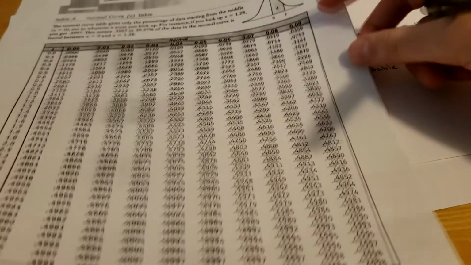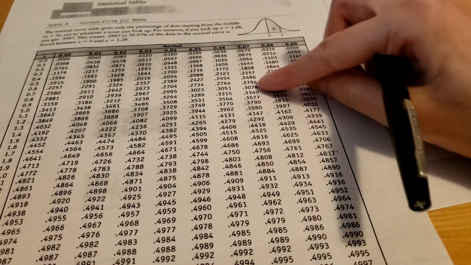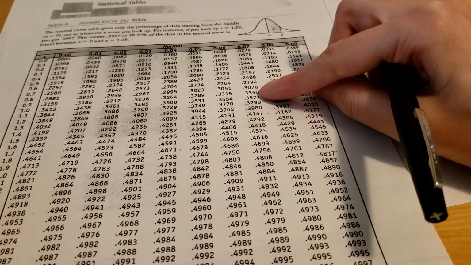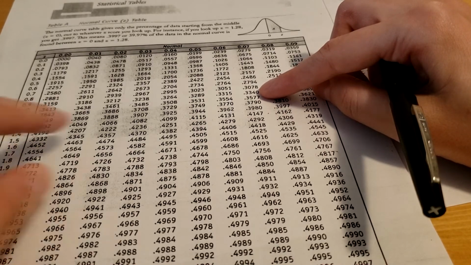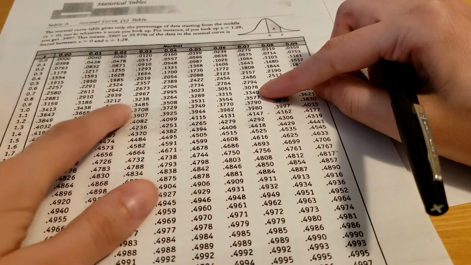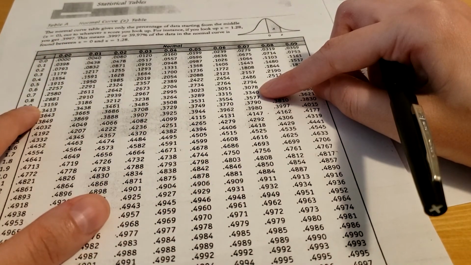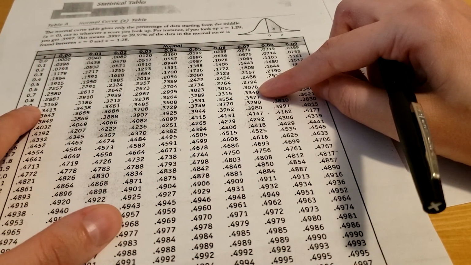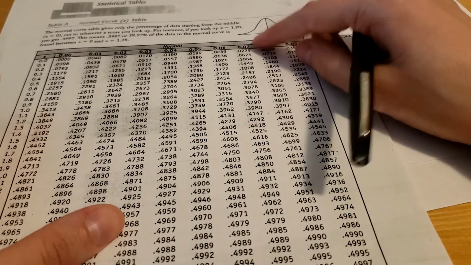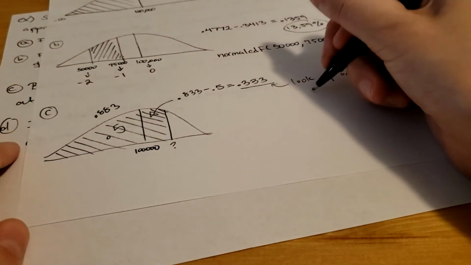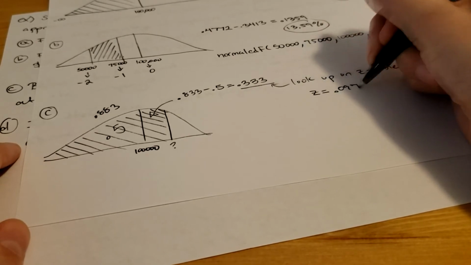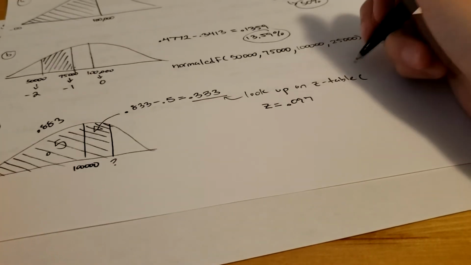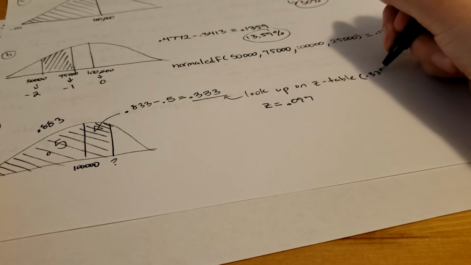Okay, so we go to our z table and we try to find the closest thing we can to 0.333. Over here we see 0.334. That's the closest we're going to get. We're not going to get 0.333 exactly. So we go over this way and we see we get 0.9, and then we go up and we see it's 0.07. So here z is equal to 0.097. And we'll just make a note here, 0.334 was the closest.